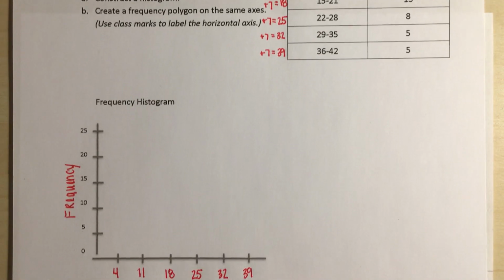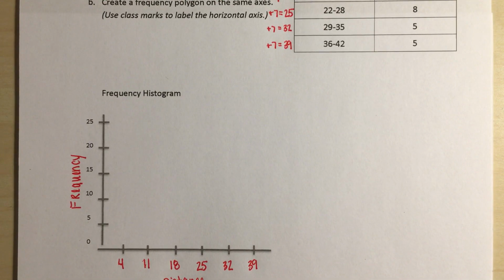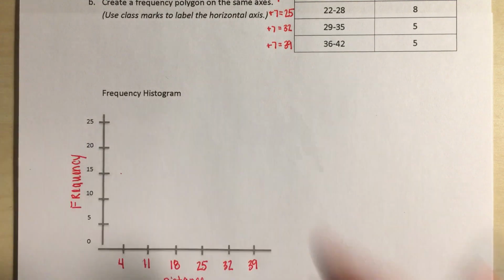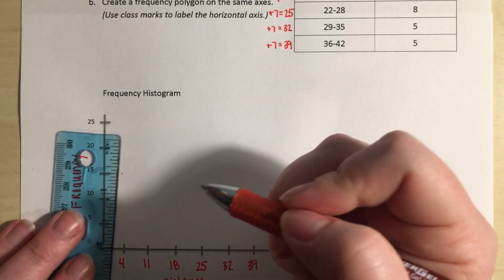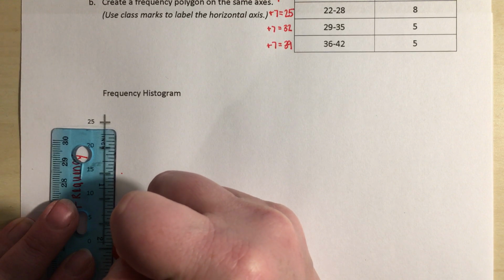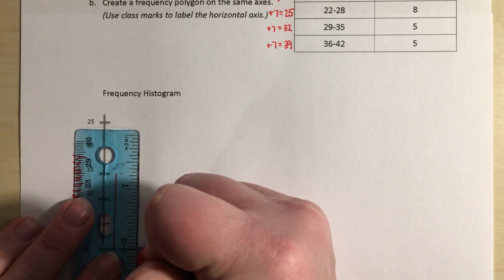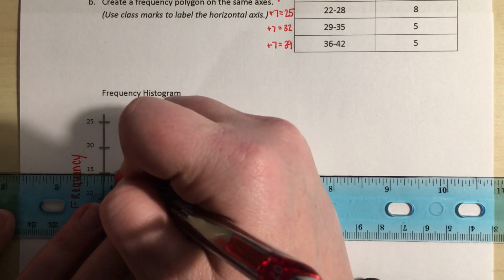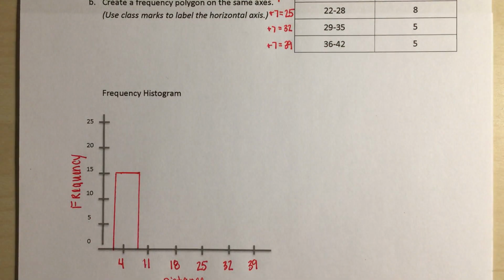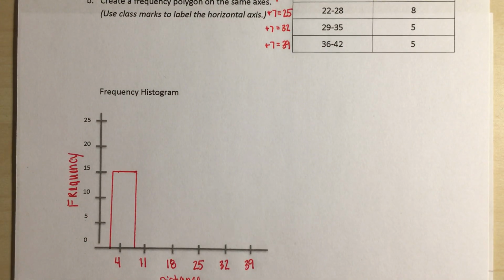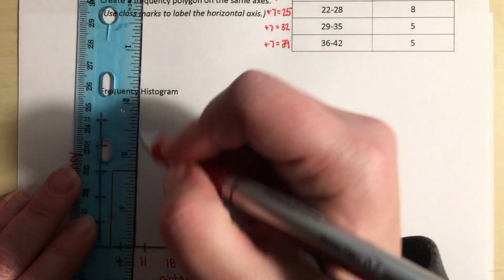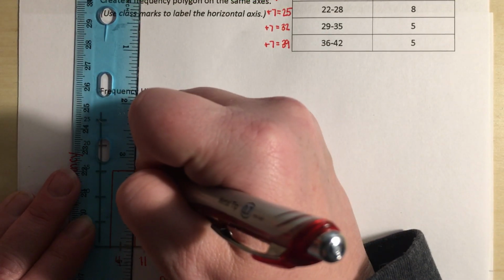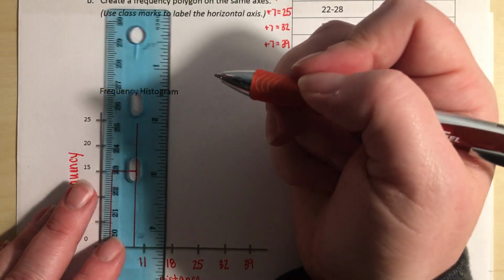Right, so we're going to use the information from the table up above, and we're going to start by sketching a frequency histogram. So for the first class, we have 15 workers. So I'm just going to draw this in here. So there's our first bar for a frequency of 15. For 11, we have 24. So we're going to go almost all the way up to this 25, but not quite.